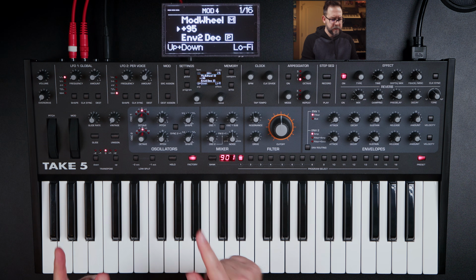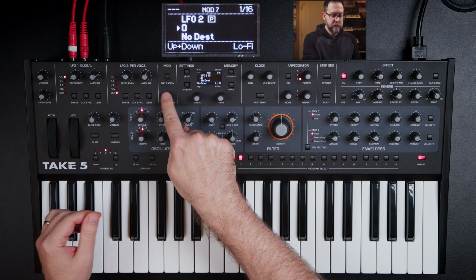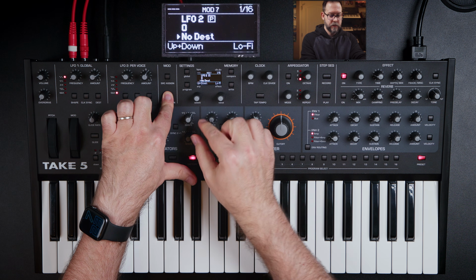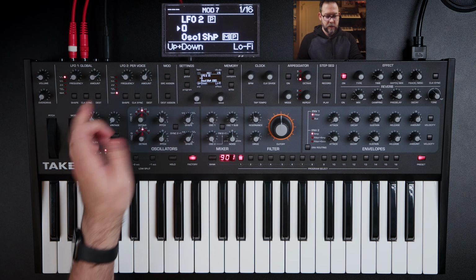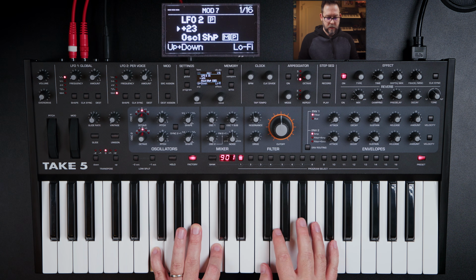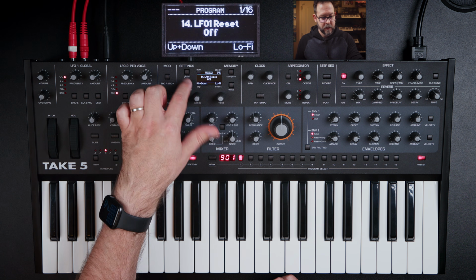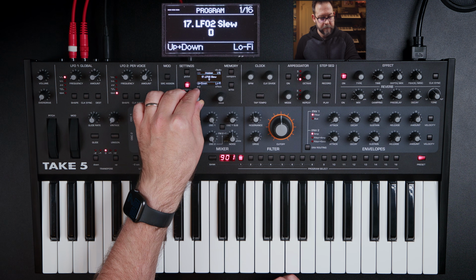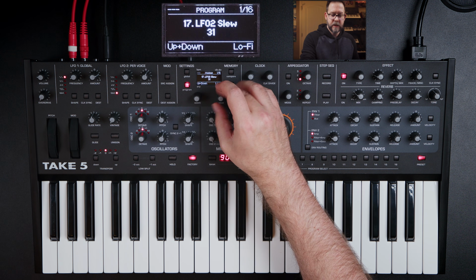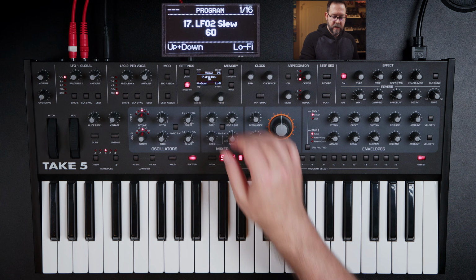Okay, let's do some oscillators type of stuff. LFO2, destination should be the shape right here. Oh, you know what? I also should probably do the slew rate on LFO2 as well. Let's do that real quick. I'm not sure how much I need on this. It goes, what is it? 127? Yeah. So I guess I'll do maybe half or so.